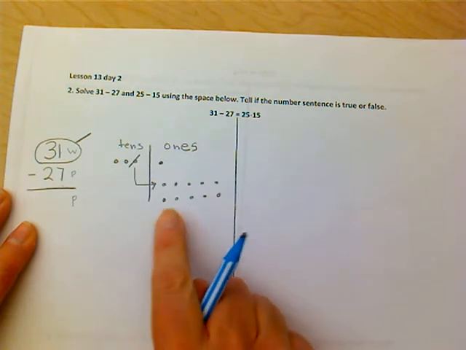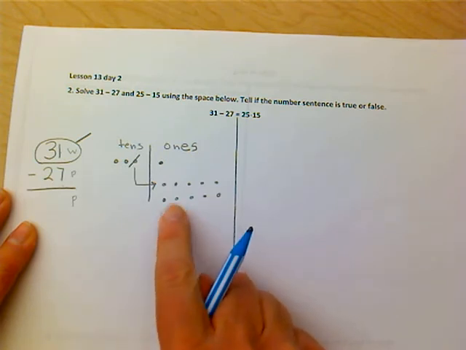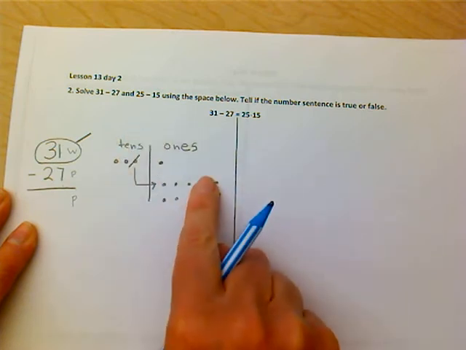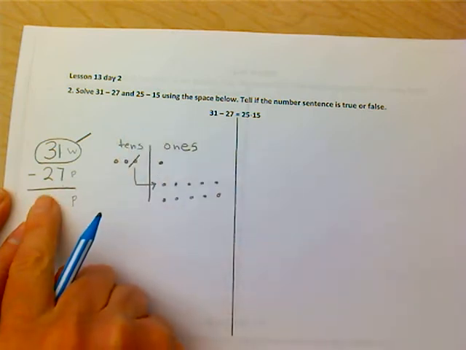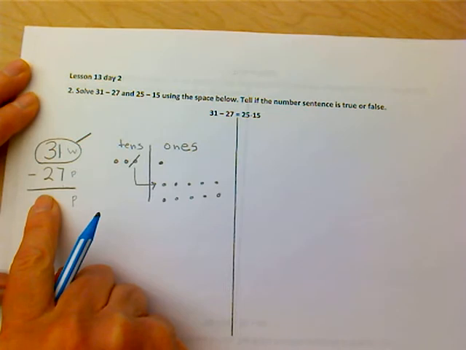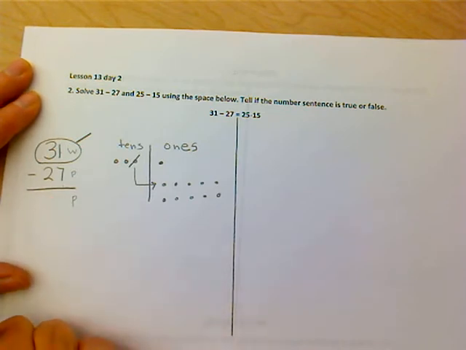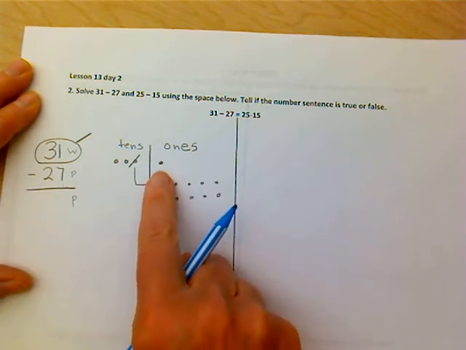All right, so now I am going to have to record what I did in my chip model in my vertical equation. So do I still have 1, 1?